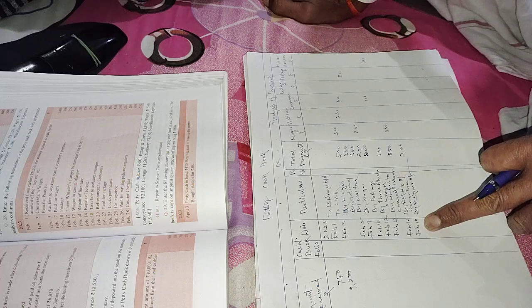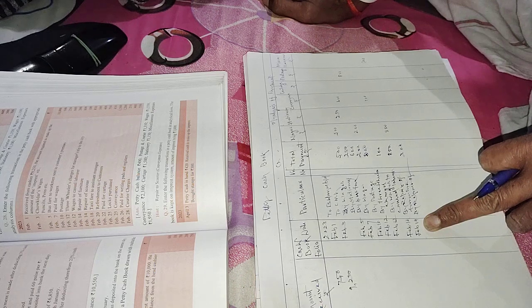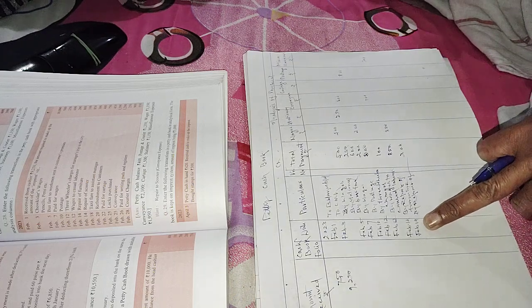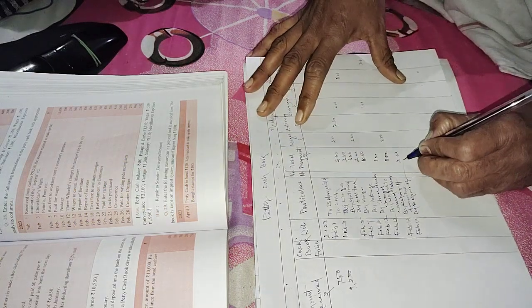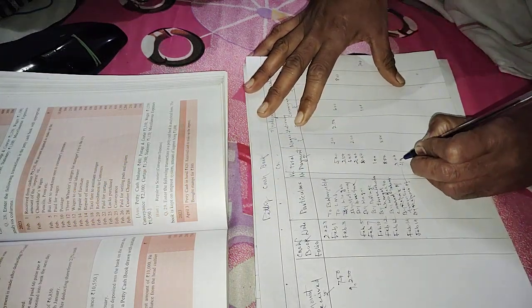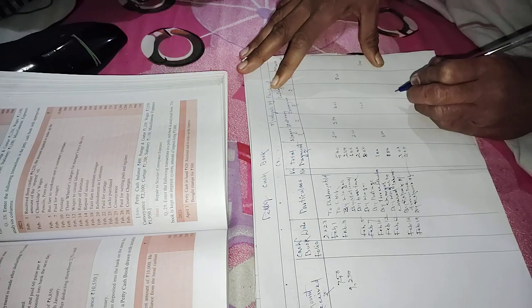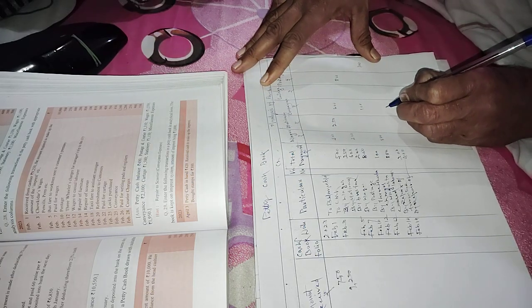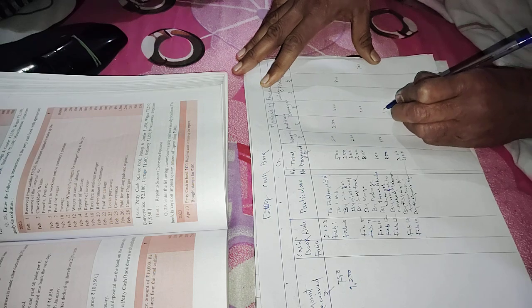Next is February 14, repair of a scooter 400. I have put this expense first in total payment column 400, and then also in conveyance column 400.